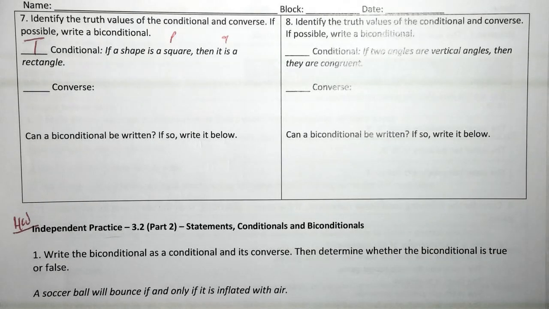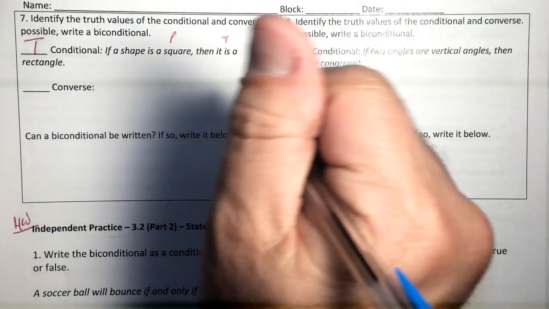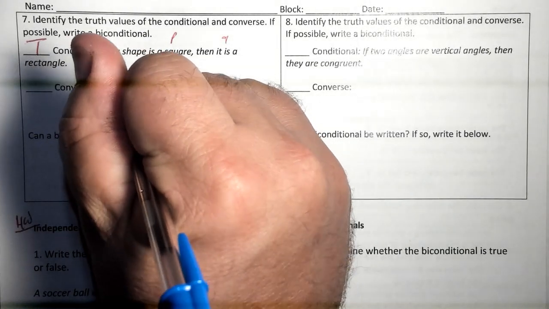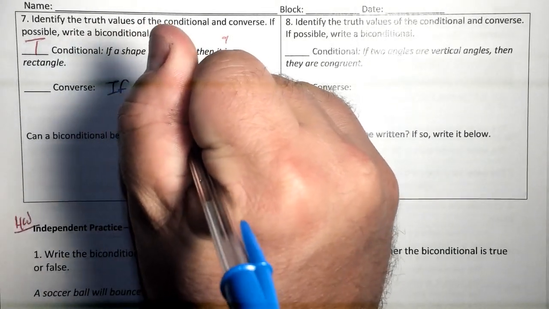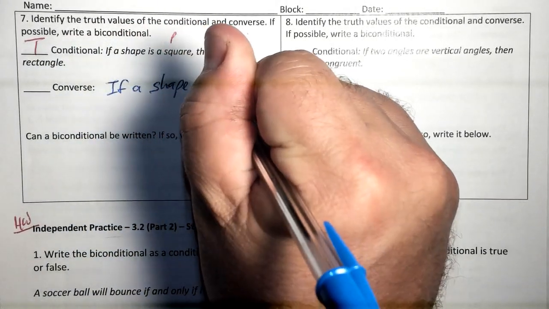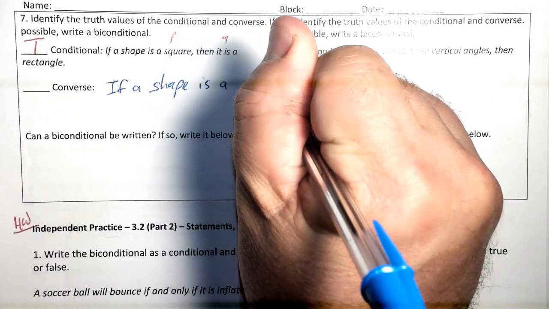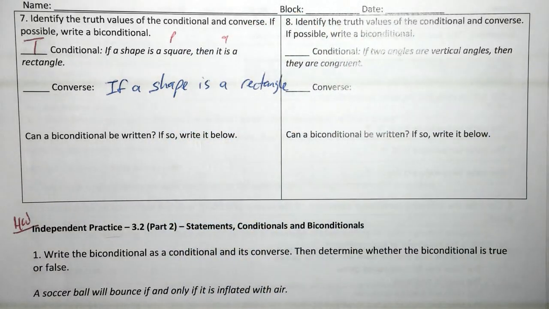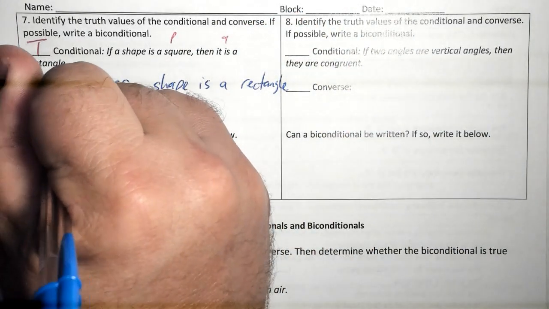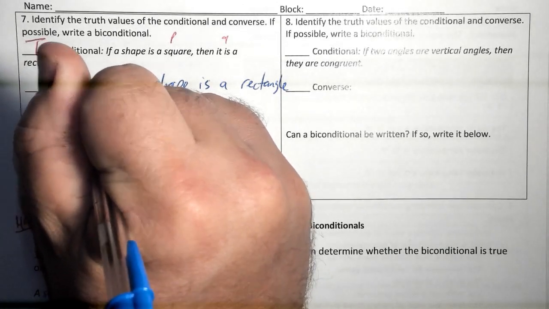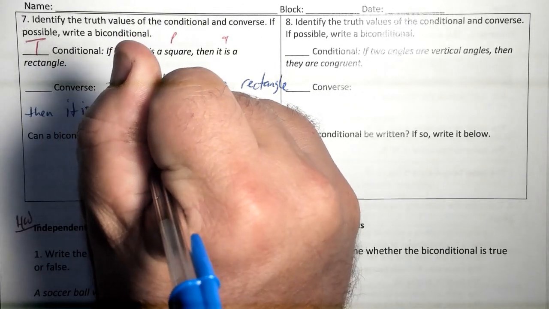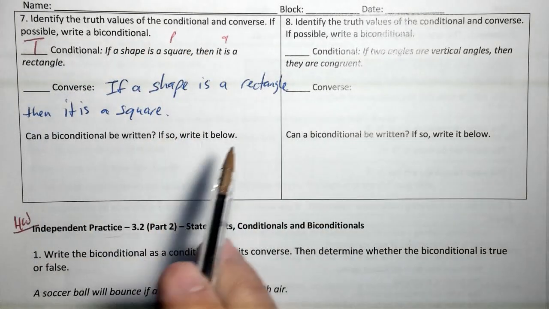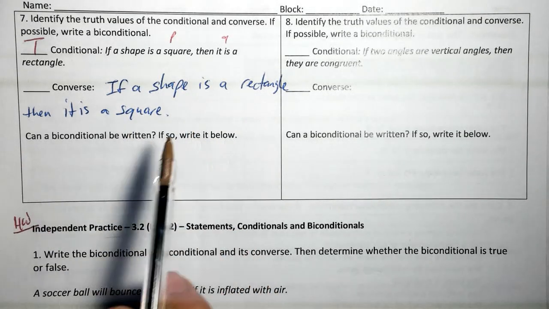Now, the converse for this would be Q then P. So if a shape is a rectangle, then it is a square.